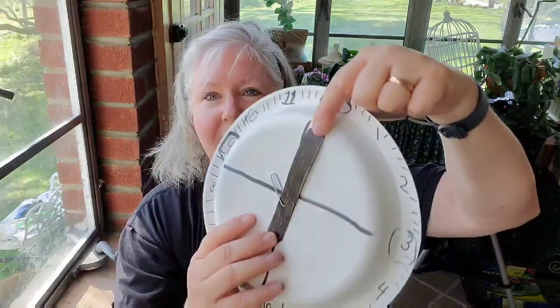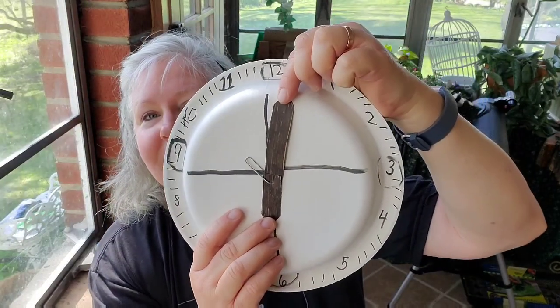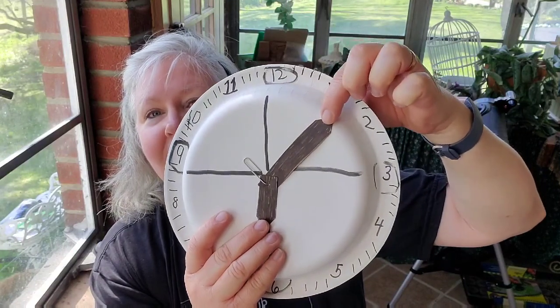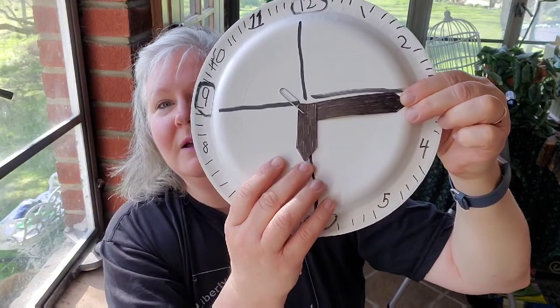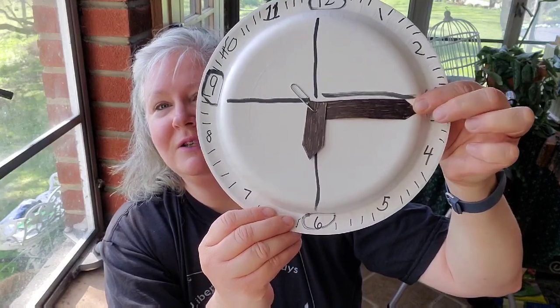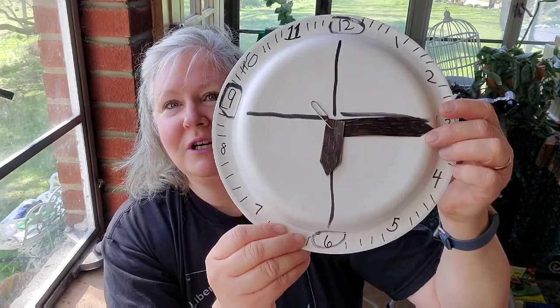Okay, so on your clock, I'll use the one we made. He got home at 6 o'clock, which would look like this. And 15 minutes later, he starts his homework. So 5, 10, 15. What time is this? What time did he start his homework? He started his homework at 6:15, or that's on the quarter. We could say he started his homework at a quarter after 6. 2 ways to say the same time.